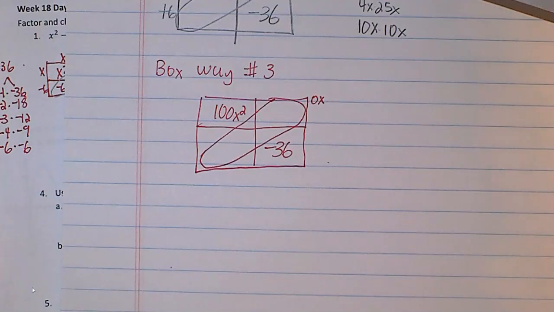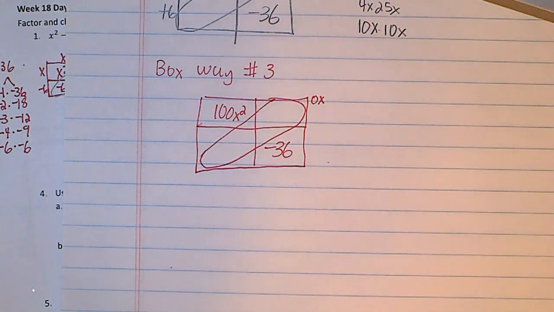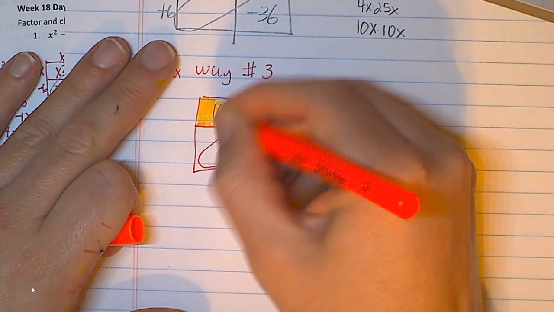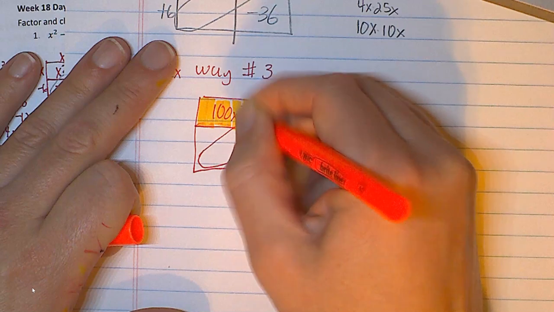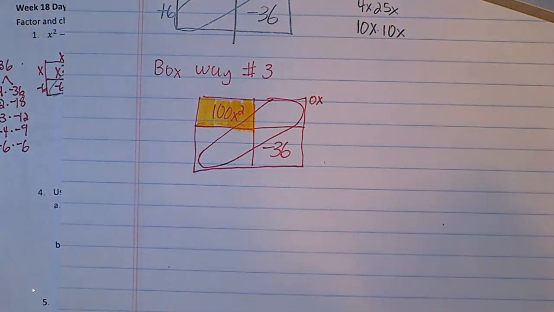Okay, here's the box way. So, when it's a perfect square trinomial, it's easy to find the area of this. Okay, and then think about the area of this one.